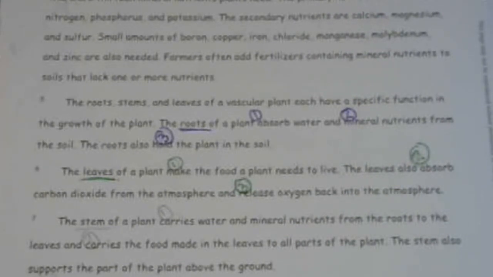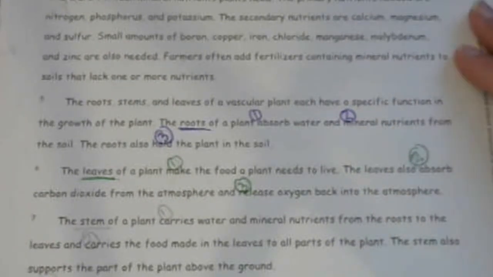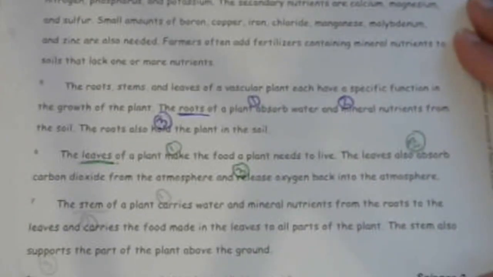Let's read about the stem now. We are almost done. The stem of a plant carries water and mineral nutrients from the roots to the leaves and carries the food made in the leaves to all parts of the plant. The stem also supports the part of the plant above the ground.